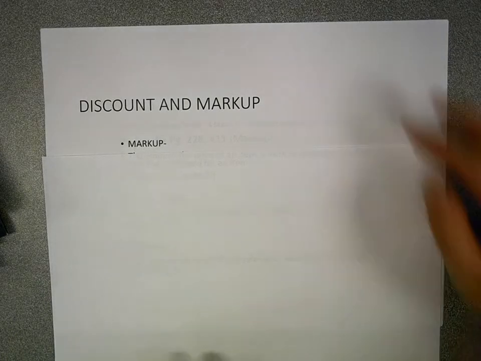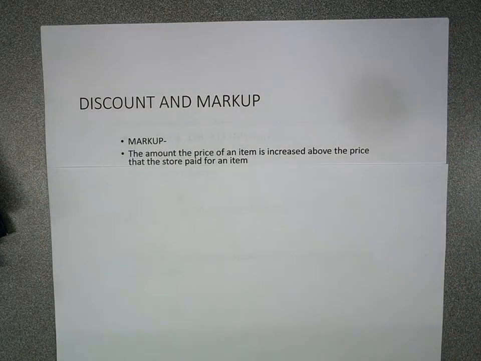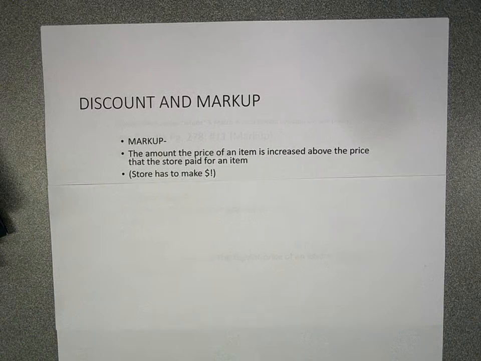Okay, so here's what the book says a markup is: the amount the price of an item is increased above the price that the store paid for an item. So this is mainly referring to, of course, Best Buy's markup, right? Rather than the corporations. So the retail store's markup. Okay, in your little box, I just put down, store has to make money, right? That's the only way they stay in business, is by doing markups and selling it to us for more money than what they bought it for.